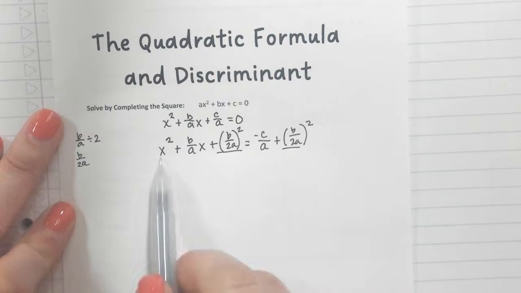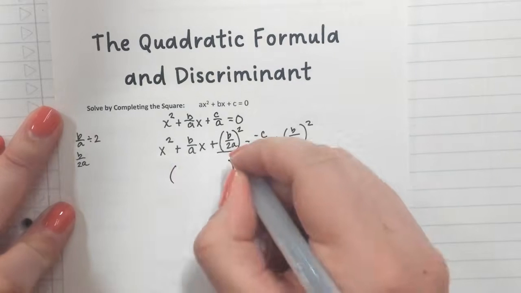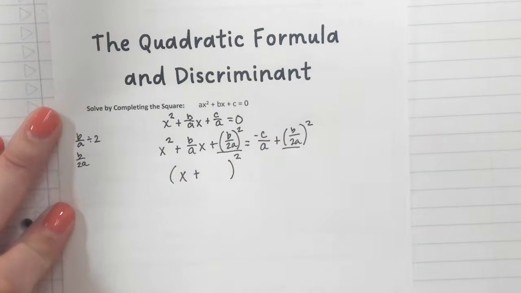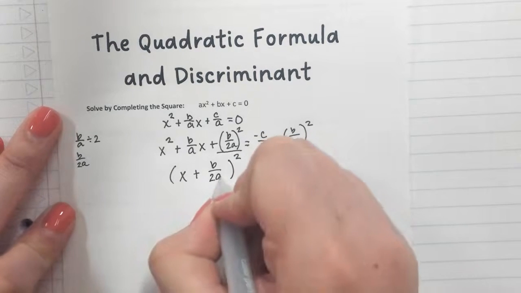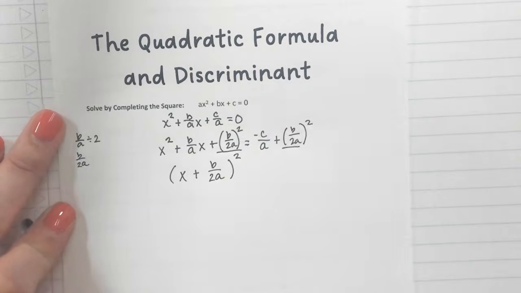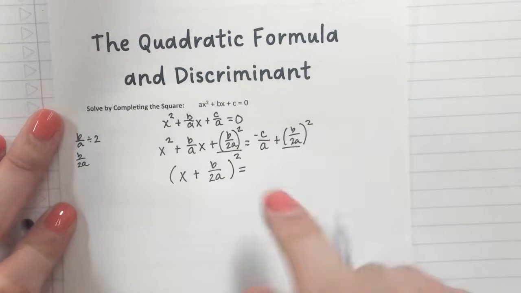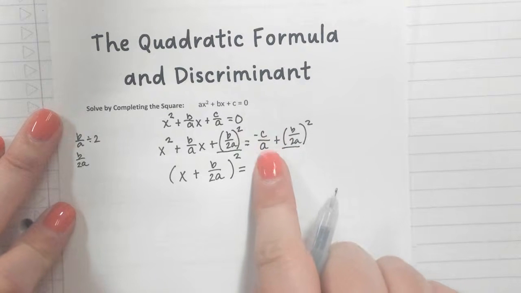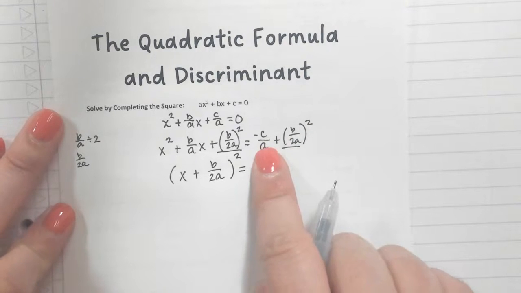Okay, now I have over here, this is a perfect square trinomial, right? This would be x plus b over 2a squared equals, okay, now over here I got to do some figuring, because I have to square b over 2a, and then I have to add it to negative c over a.